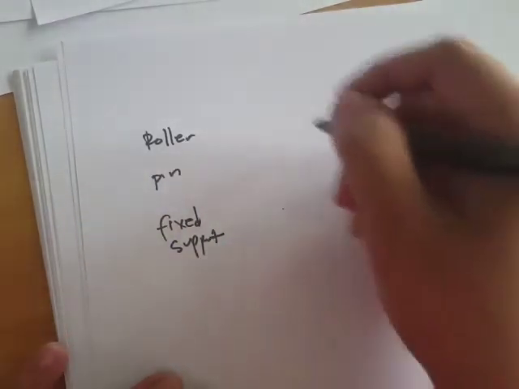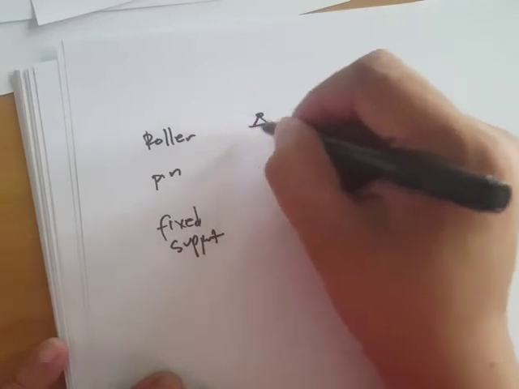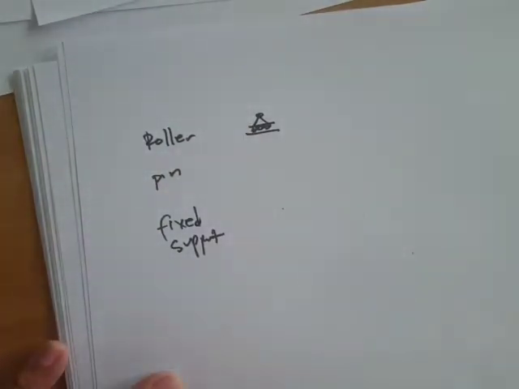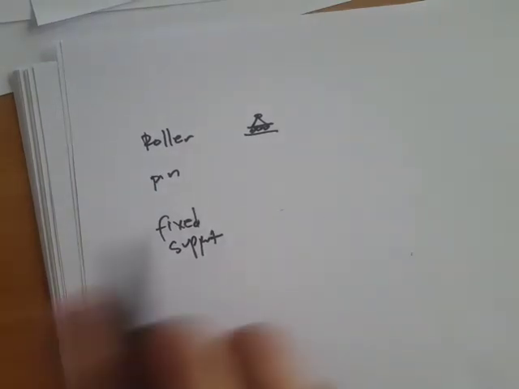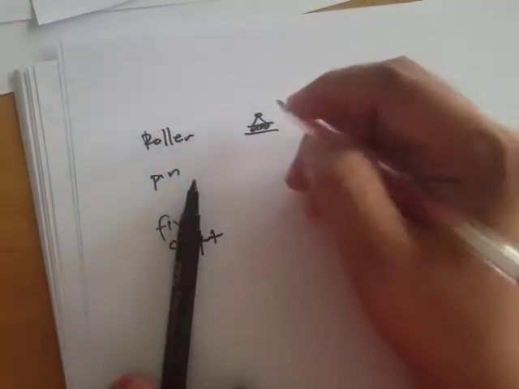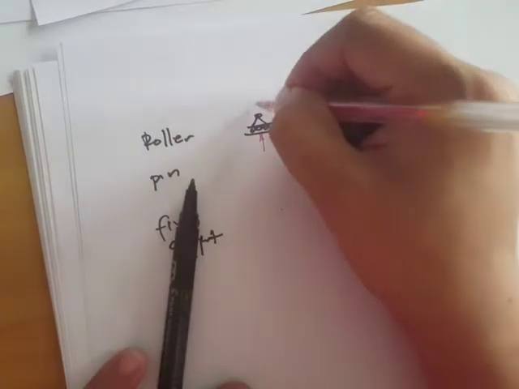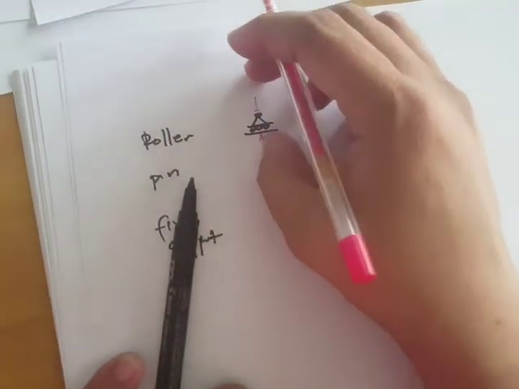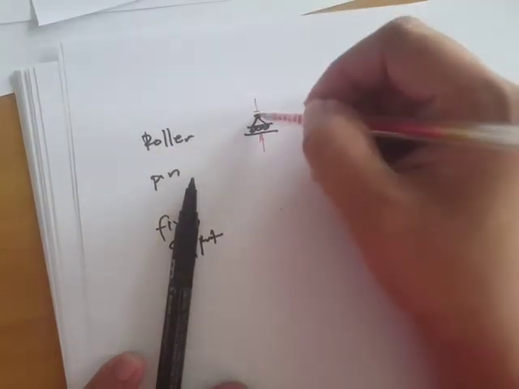For rollers, since a roller has a support reaction like this, it doesn't allow deflection at this point.